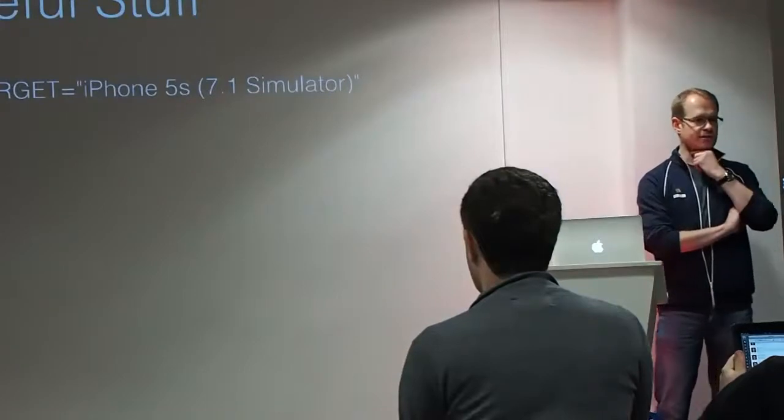So now we have seen a very simple example. Here are a few things that I think we should also keep in mind when it gets a little bit more complex. You can run your tests on different devices, so you can run it on iPhone 6, also on different iOS releases. The way you tell Calabash is you export a device target, and there you just say, okay, I want to run it on the iPhone 5S iOS 7 simulator. So when it launches, it will check for that device target.